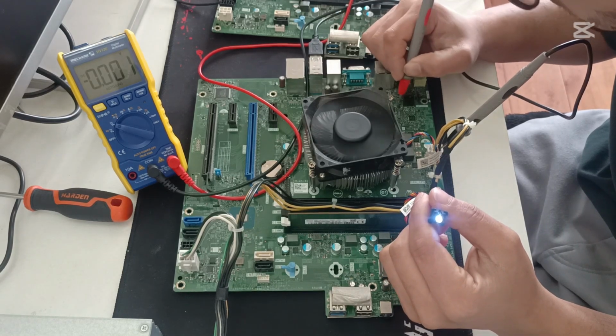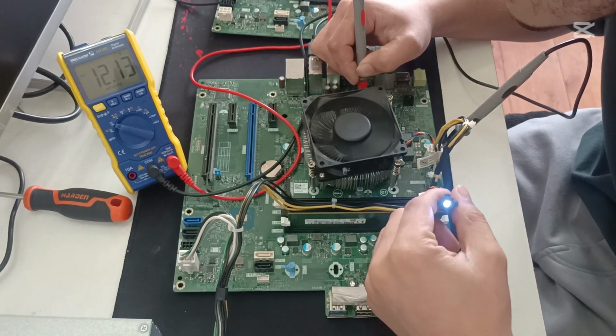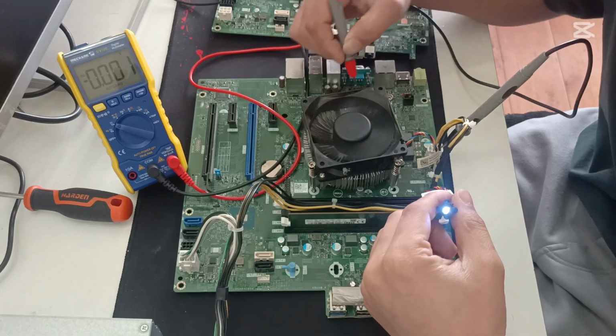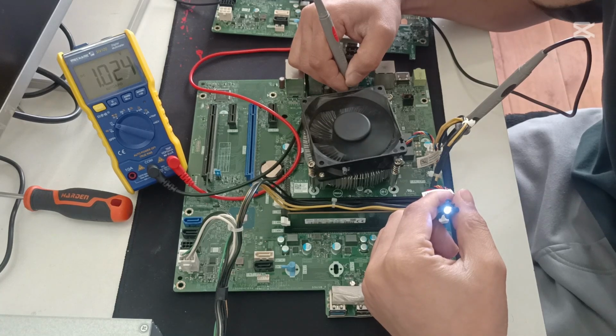We don't have any voltage in this source. 12 volt in first MOSFET. In the source 1.02 volt.